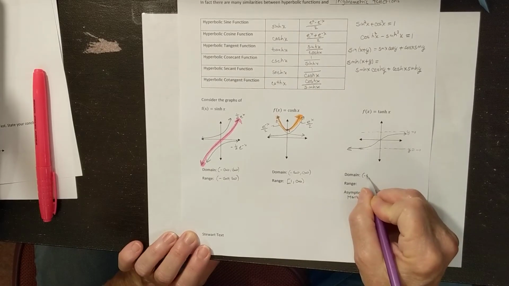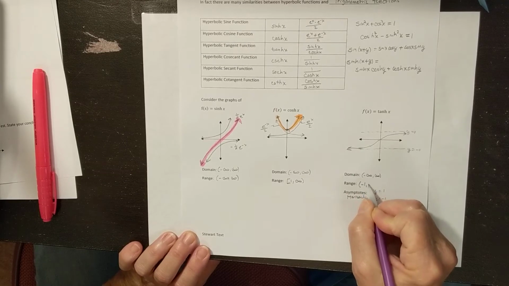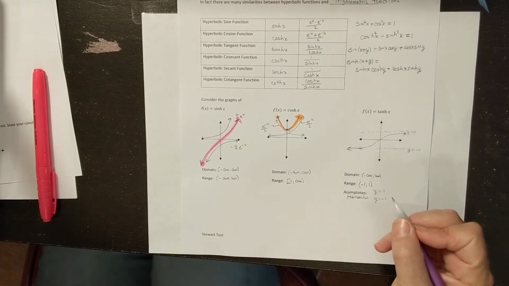Its domain is negative infinity to positive infinity, and its range is the interval from negative 1 to 1, in parentheses. It doesn't cross the asymptote. Okay.